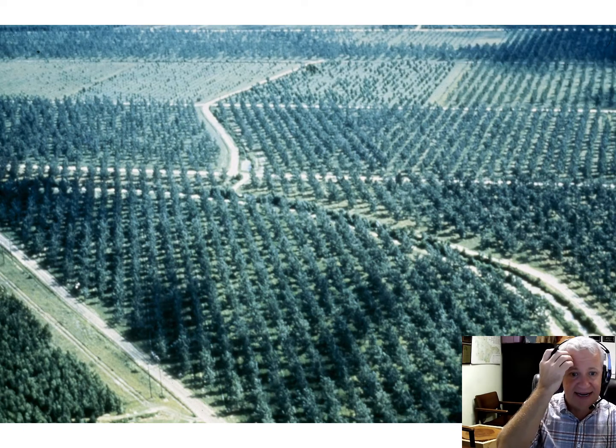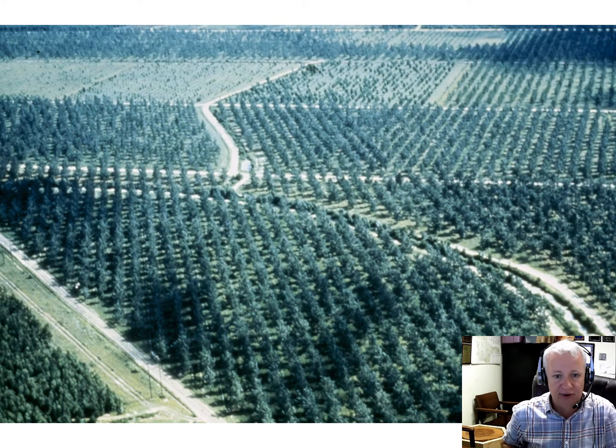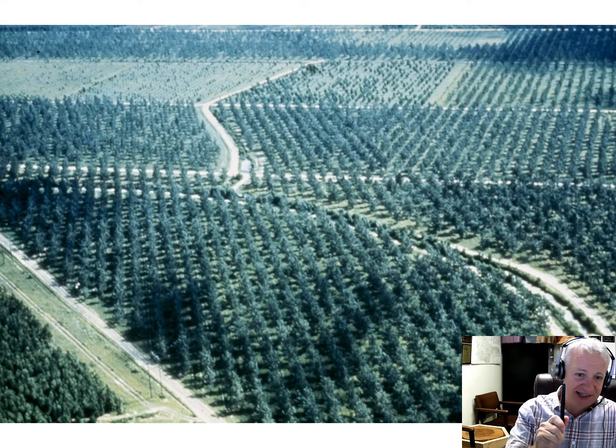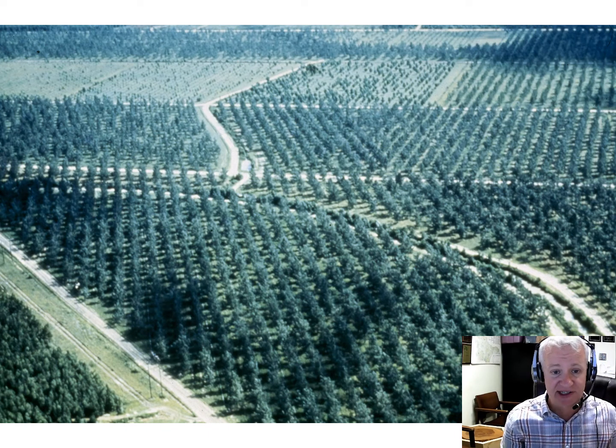So this is an aerial view of a seed orchard. These can be very large, and there might be many, many copies of that wild selection genotype in a seed orchard. And these seed orchards are managed to maximize the production of seed.